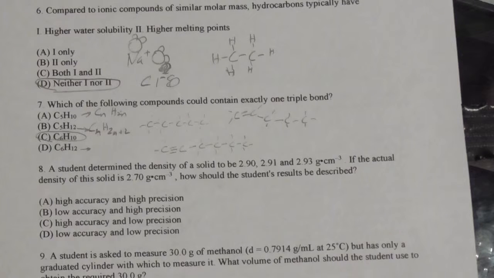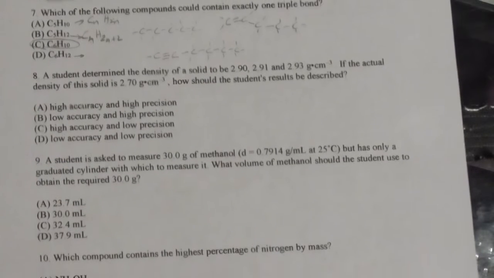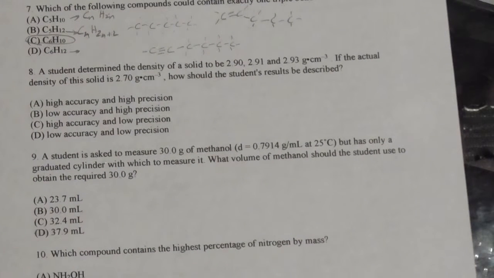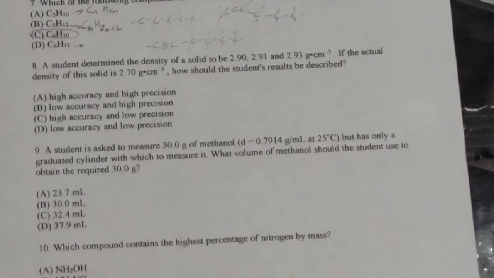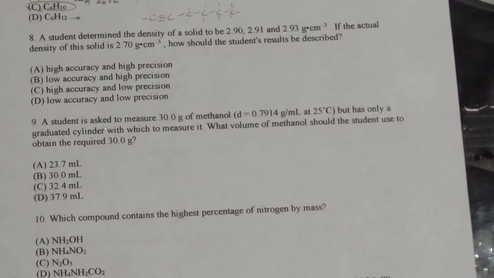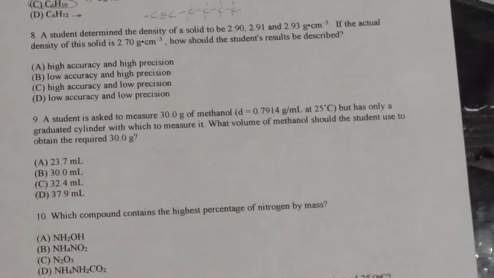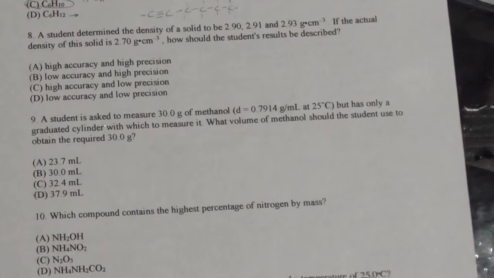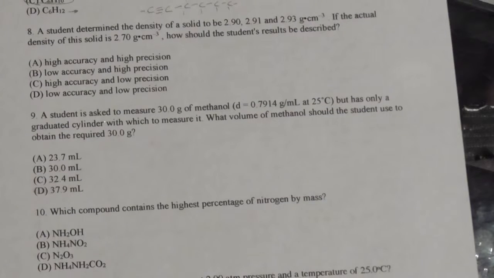If the actual density of this solid is 2.70, how should the student's results be described? This is way back at the very beginning of the year. Let me slide it up a little bit. We talked about accuracy and precision. This is from the Chemistry Olympiad test, so it is obviously relevant and something that chemists who created this and chemistry teachers think you should know. I just want to make sure I can get everything onto the sheet.